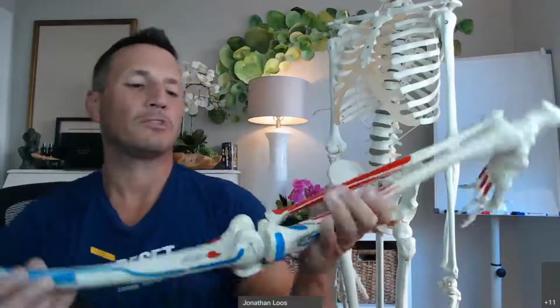So hopefully that makes sense. Now, how would you use this in exercise selection or changes? I think I went over it a little bit last week, but let's review it again in the context of active and passive insufficiency.